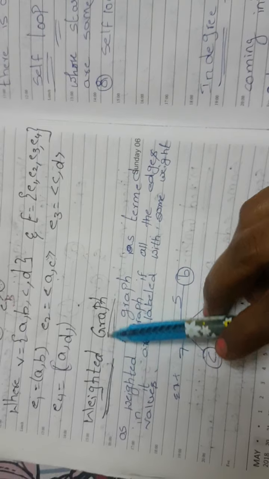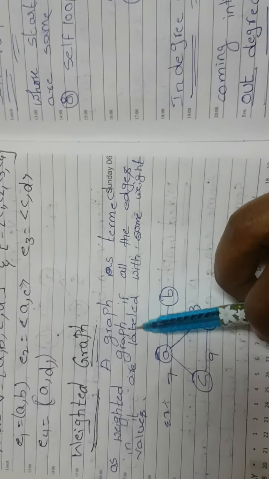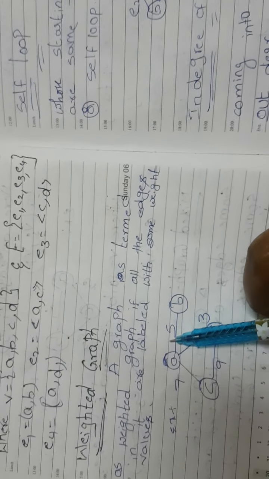Okay, weighted graph. The next one is the weighted graph. A graph is termed a weighted graph if all the edges have some values.